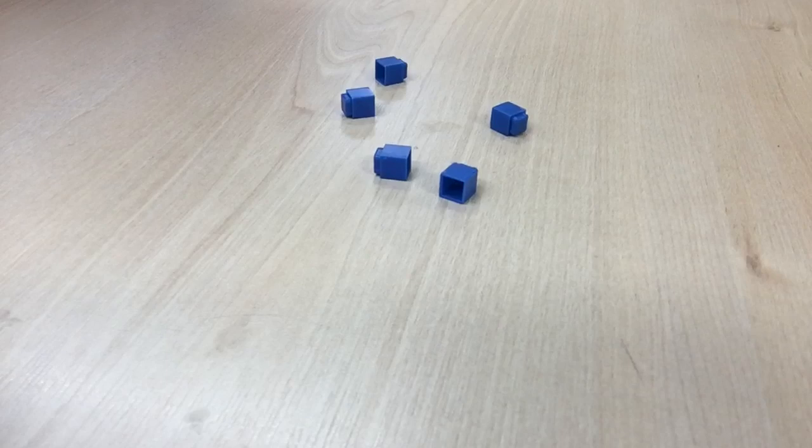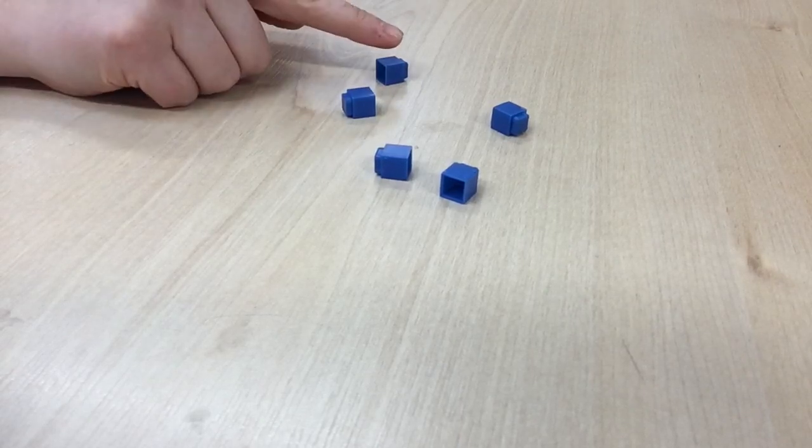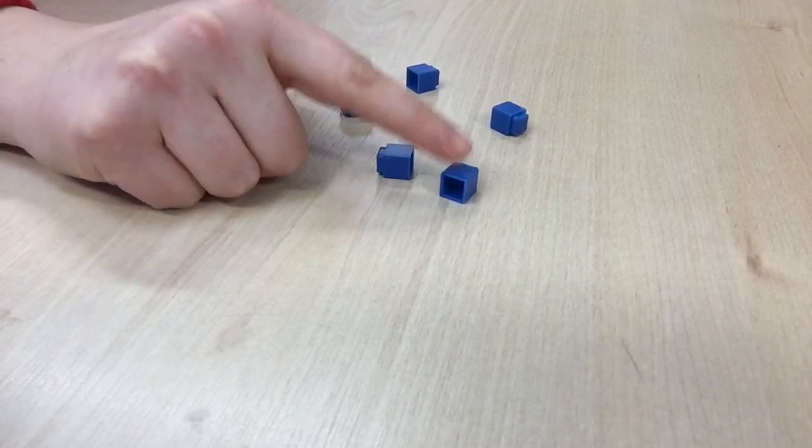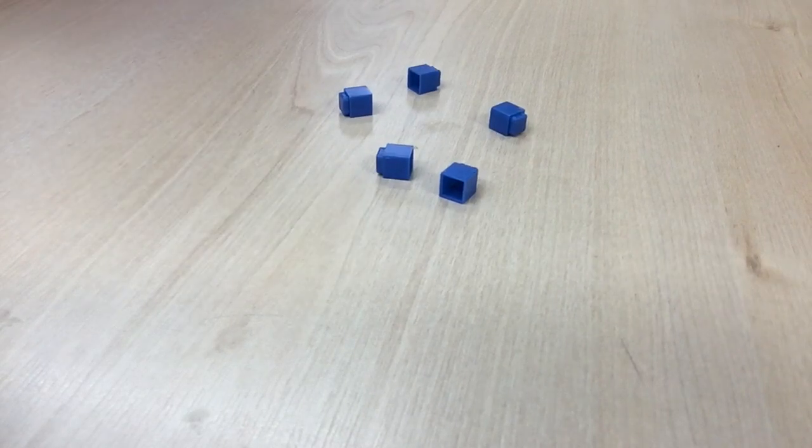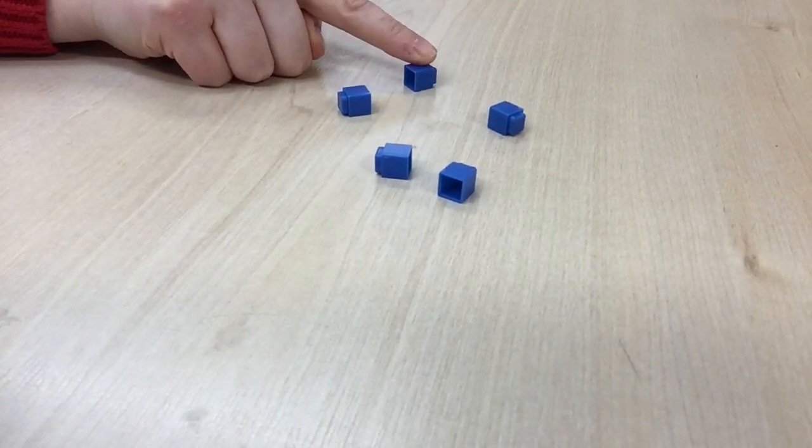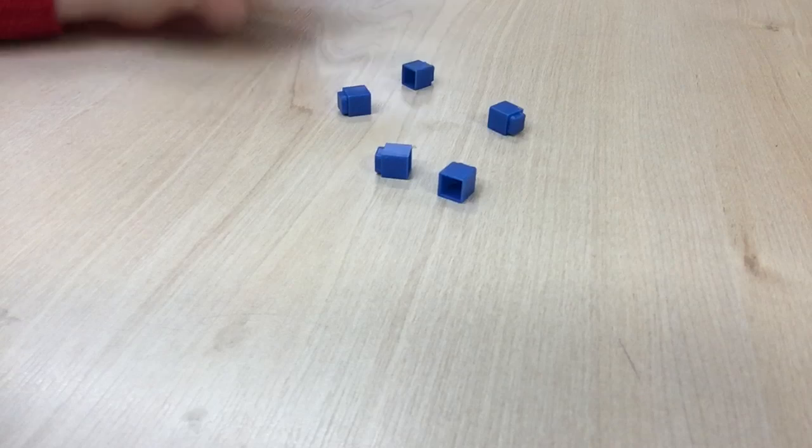It also means that children need to be aware of the items that have already been counted, and this prevents situations like this. 1, 2, 3, 4, 5, 6. They must know that they've already counted that one and to ensure that they get the correct total.